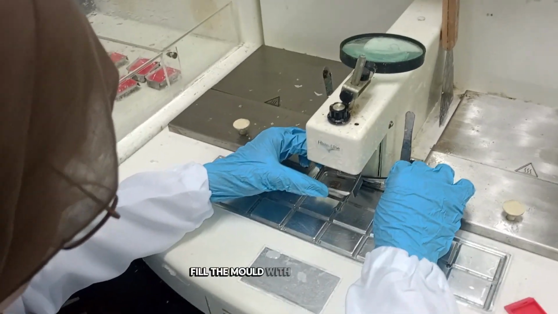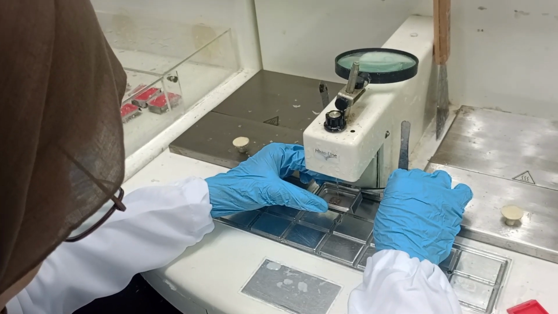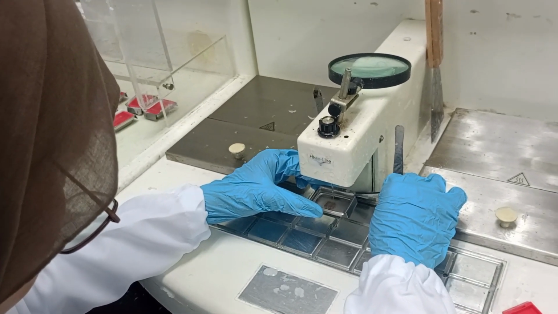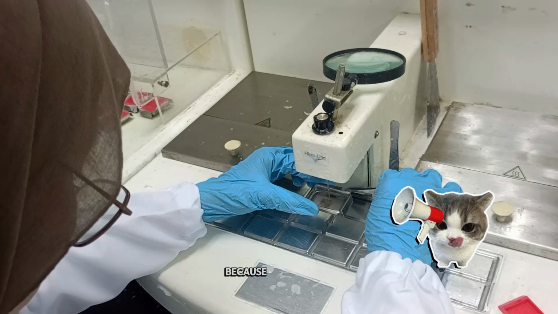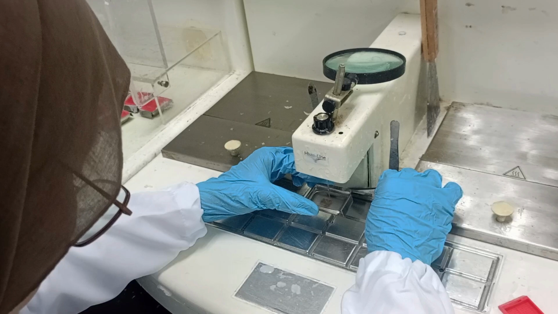Fill the mold with wax until full. Avoid underfilling the cassette because it can cause unstable clamping and uneven sections.